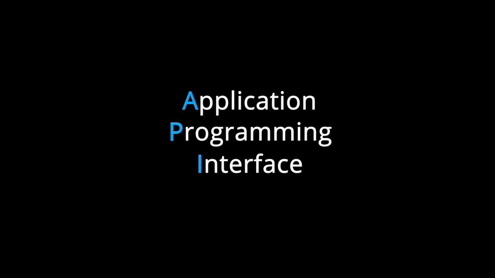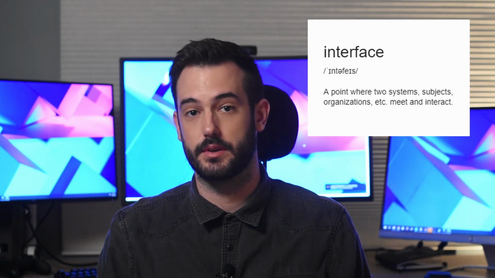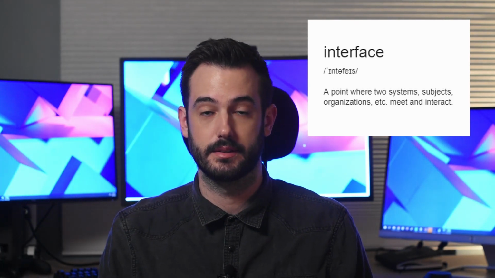First things first, let's break the API acronym down. API stands for Application Programming Interface. Interface, according to the dictionary, is a point where two systems, subjects, organizations, etc. meet and interact. For example, a steering wheel is an interface to your car. It's a boundary between you and the car, enabling you to steer the car left or right.